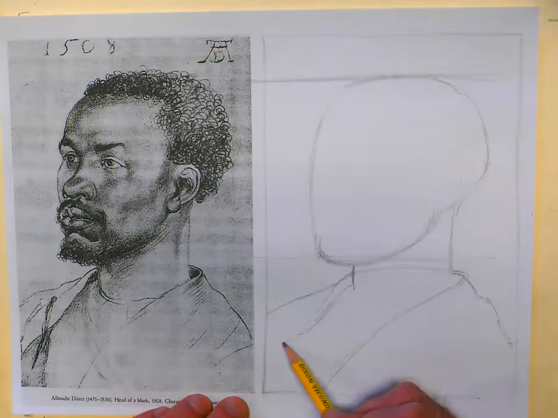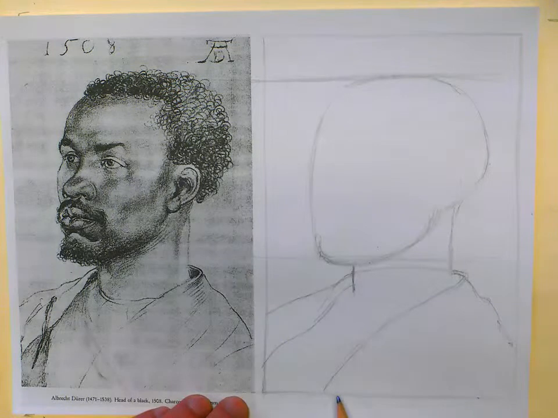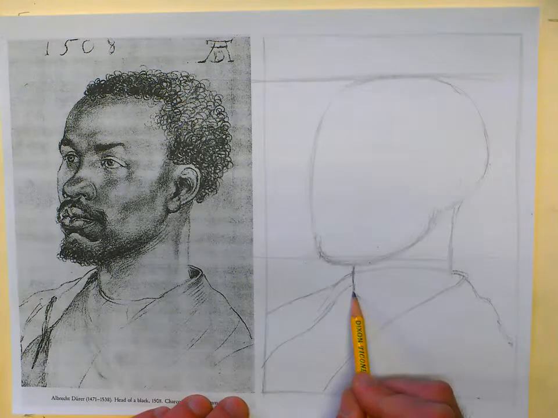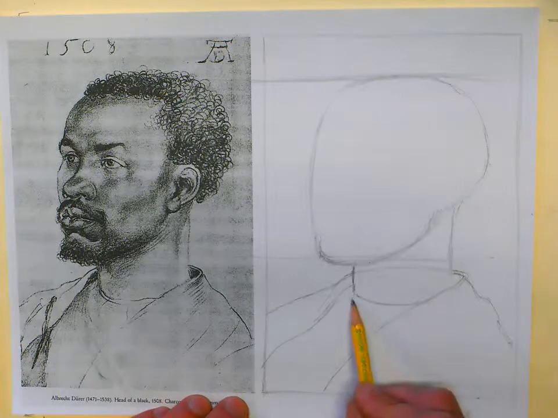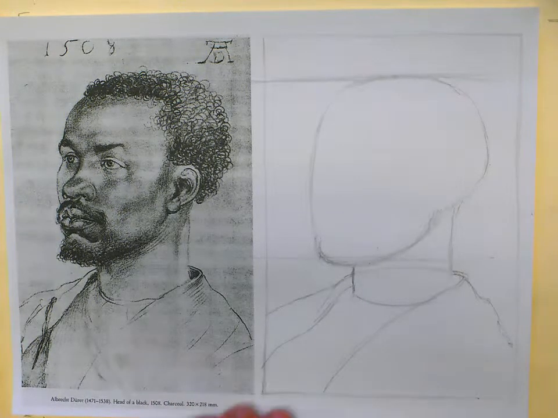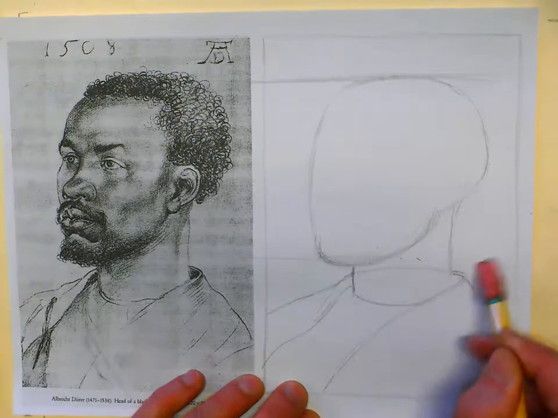You see that this line kind of sways over like that. And then his neck is going to come around a foreshortened circle like this. So it all fits together right there. Let's take this line out now. That was the line for his chin that we started with.